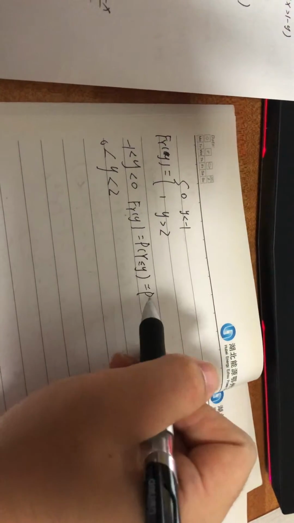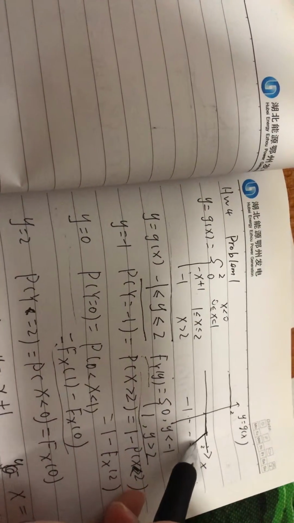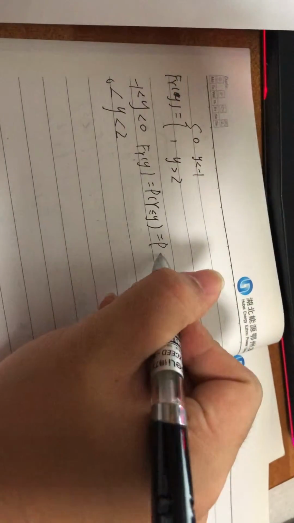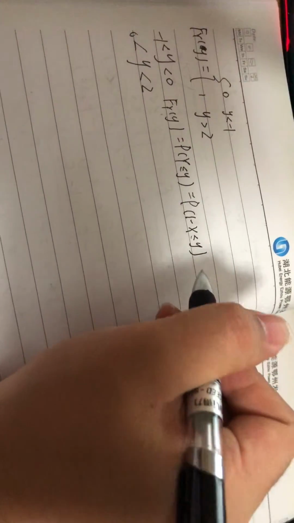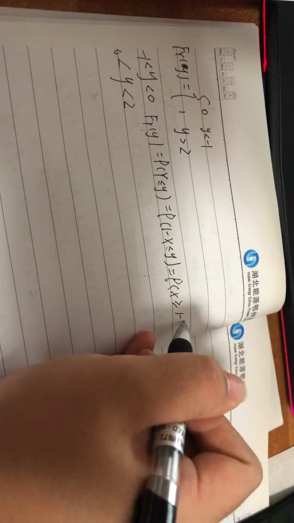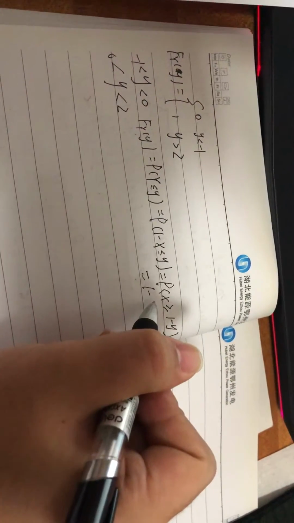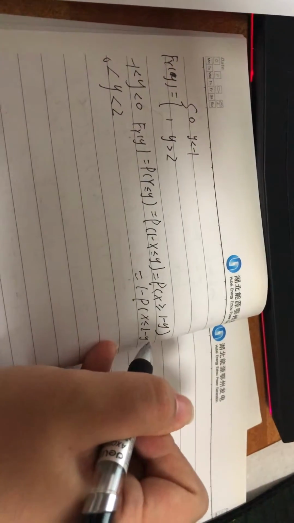Because we have g(x) equal to minus x plus 1, plugging in, we get x greater than 1 minus y, which equals 1 minus the probability that x is less than 1 minus y.